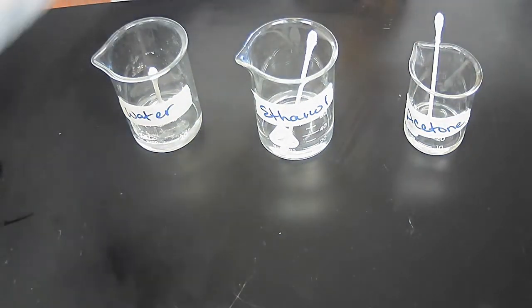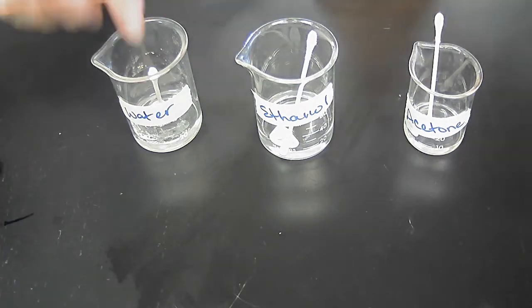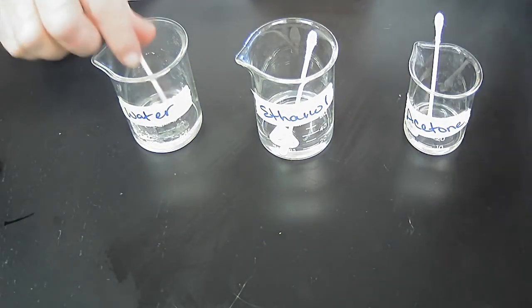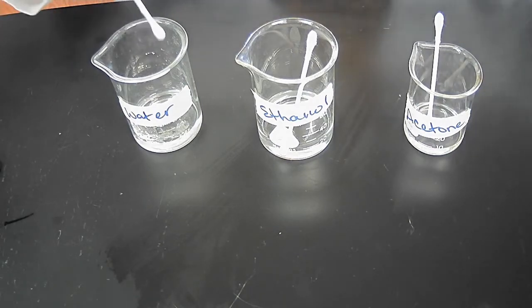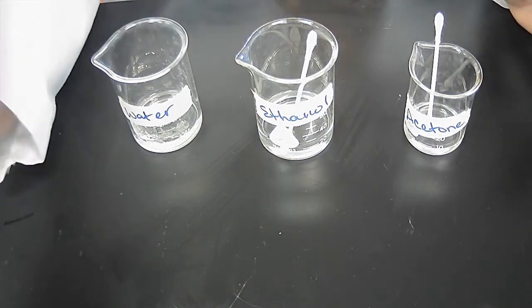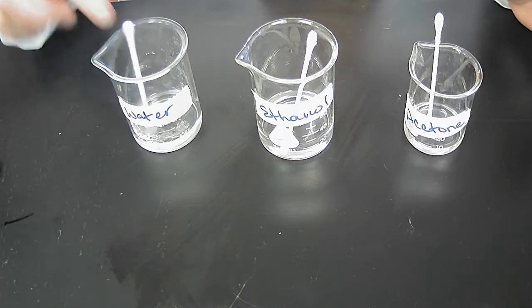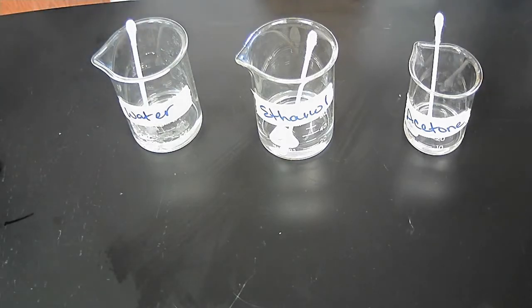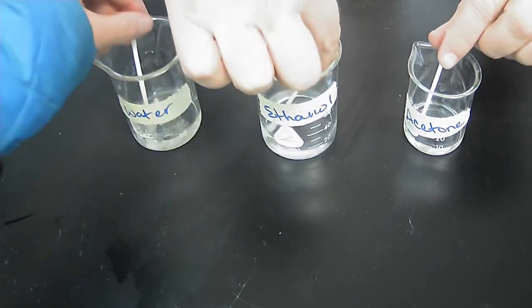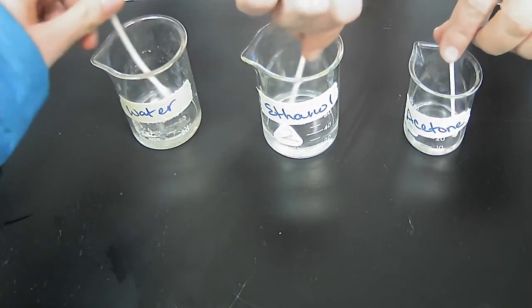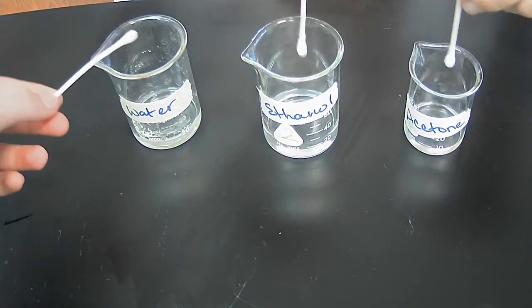So this is what we're going to do. We're going to take our little, not the pipettes, we're going to take our little Q-tip here, and we're going to make a line onto the black table. And we're going to see which line disappears first. But we have to do it at the same time. Okay, are you ready, Josie? Okay, so make sure it's nice and soaked. All right, then we're going to put them on the table.